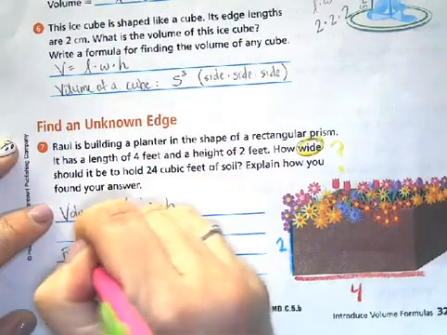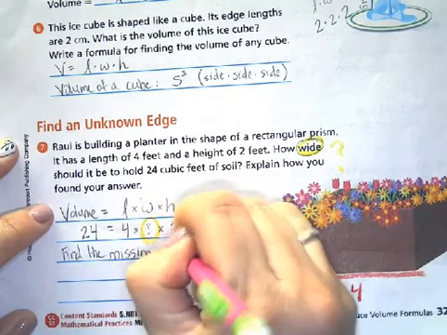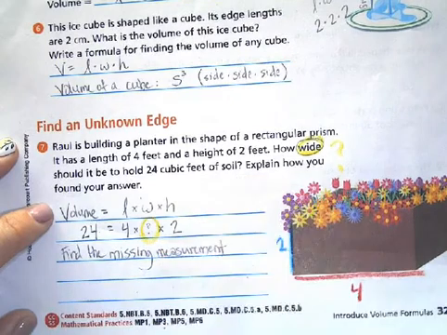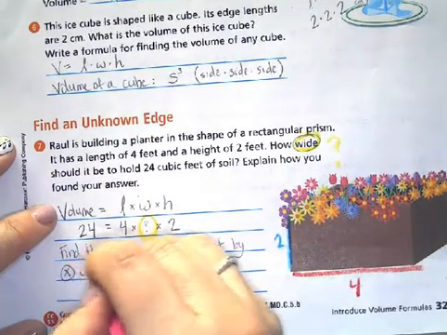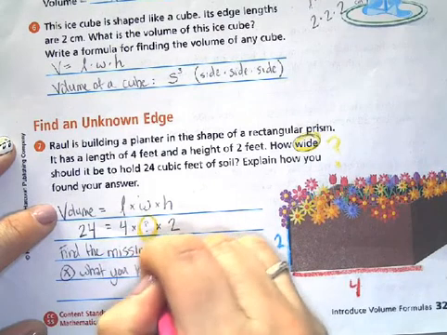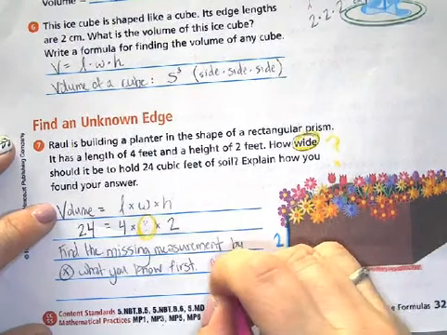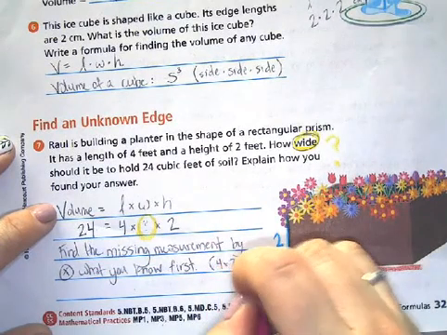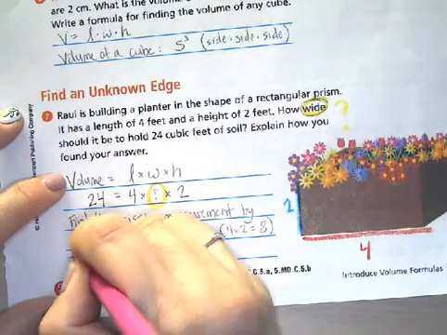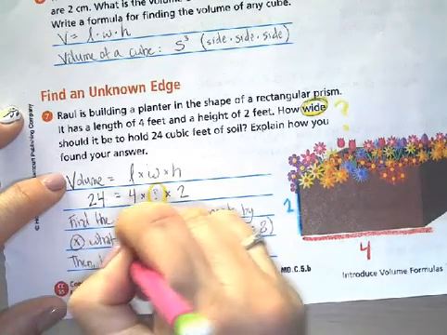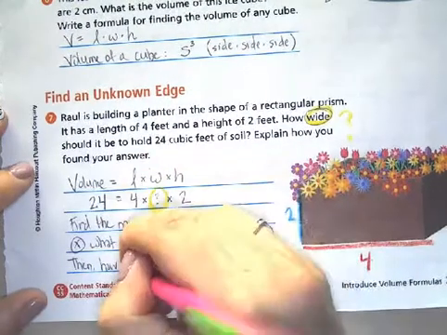Well, I would find the missing measurement by multiplying what you know first. So what I know here is that I have a 4 times 2 equals 8. Then, how did I get, oops, I didn't write did.